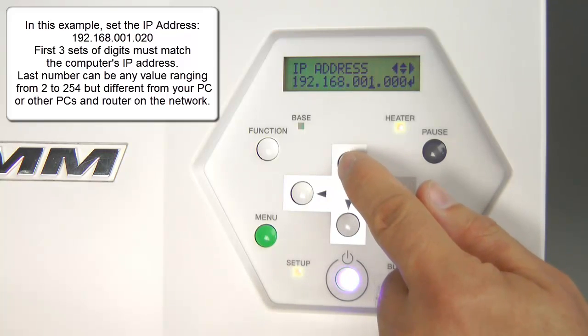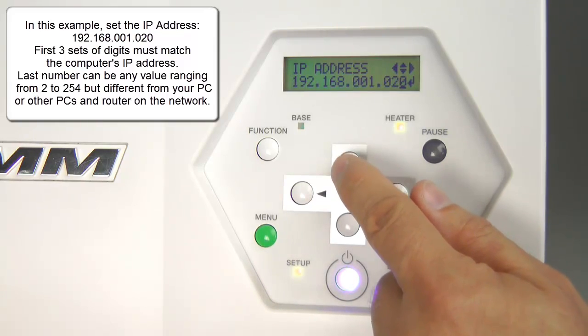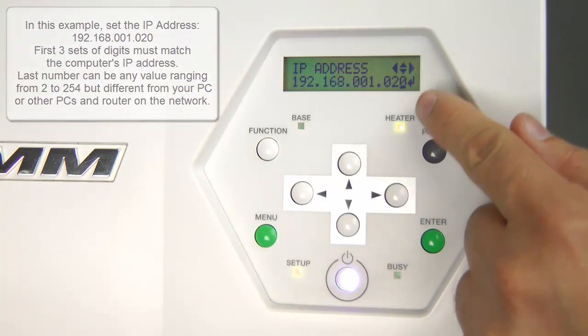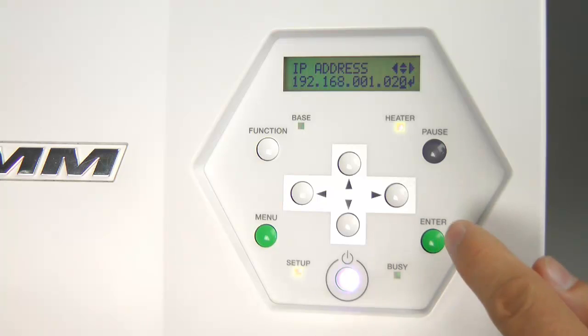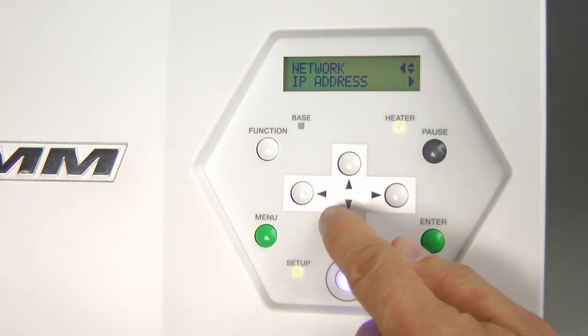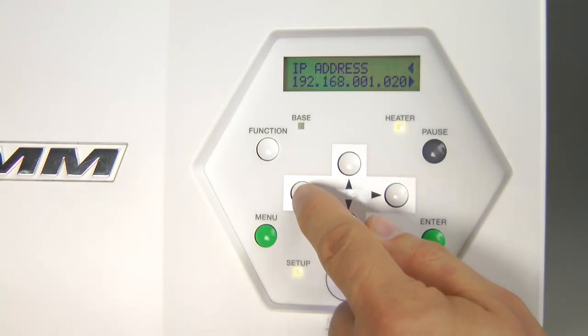The third number is just going to be set to 1, and the last number can be any value ranging from 2 to 254 as long as it's different from my PC or any other PC on the network. When I'm finished, I can press the Enter button, and now that value is stored in the printer. I can step back and check the IP address again.